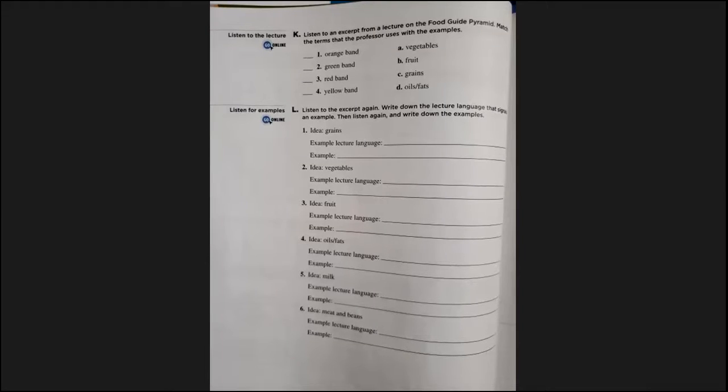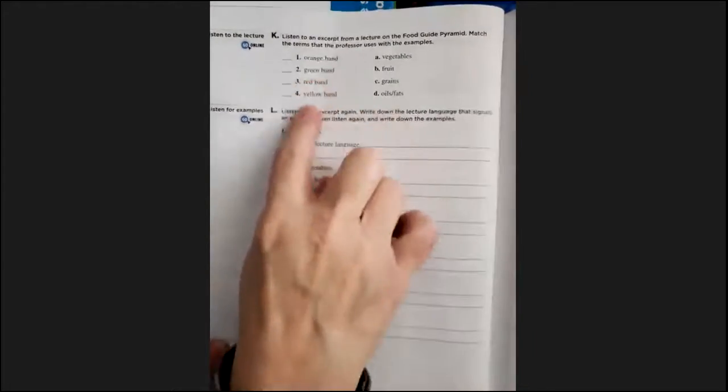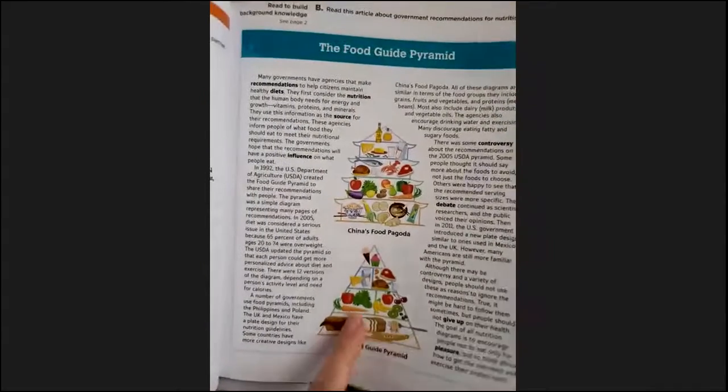And we talked about the fact that these different colors, they call it a band, but it's like a stripe. These different color stripes go with different layers like this.